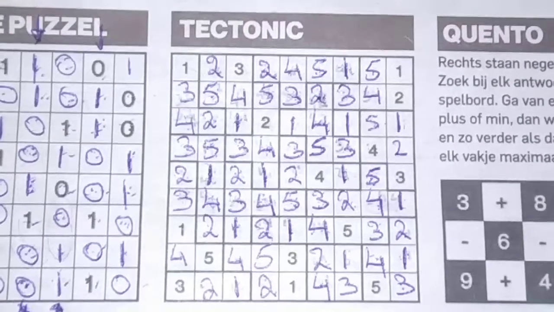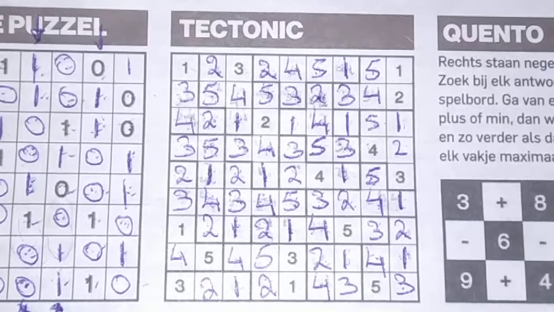Alright. I'm very pleased, very well pleased. Otherwise, sometimes we have a 4-star Tectonic, and it took me more than 30 minutes, so it's a hard one, and I hate that, more than 30 minutes. But I have completed this in 18 minutes.